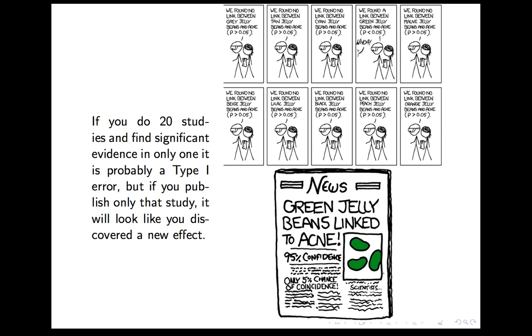Lest you think that that's an abstract point in a cartoon, scientists do hypothesis testing all the time, and of course it's the nature of journal articles that if you don't find an effect, nobody's going to publish it. So all the things where they don't find significant evidence are unpublished, and all the things where they do find significant evidence are published.